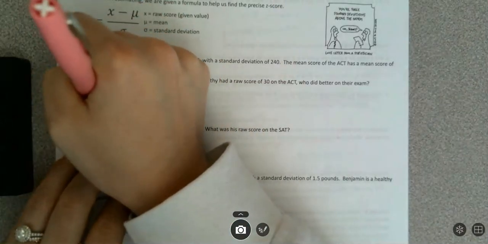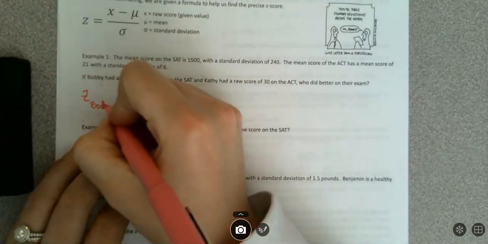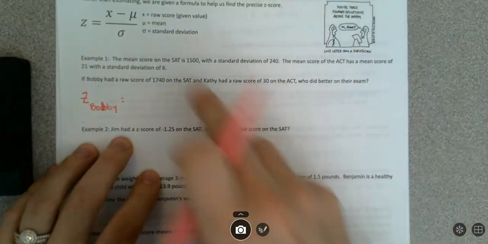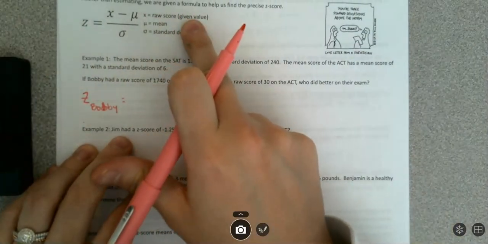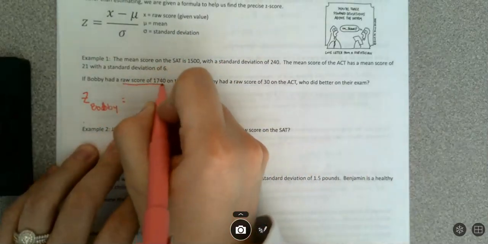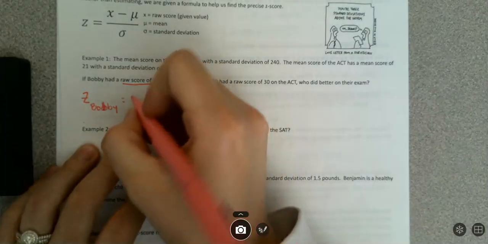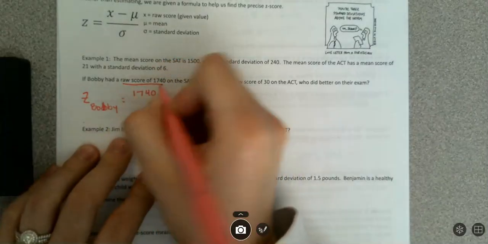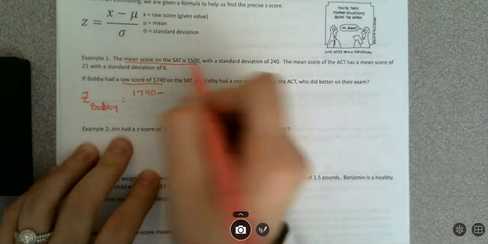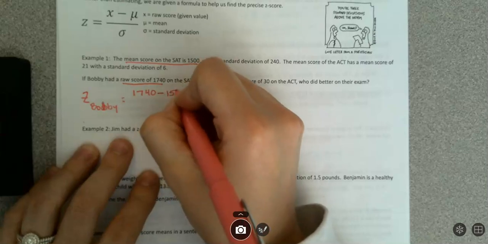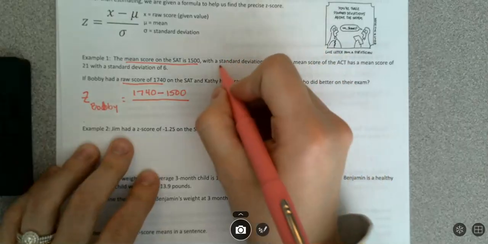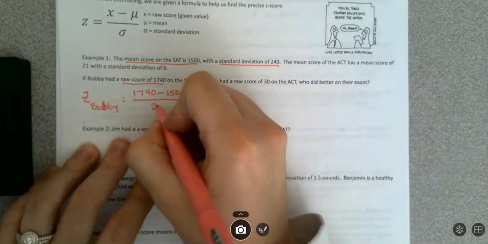For Bobby, we're going to use the formula up top. The raw score is the given value, 1,740, minus the mean, the mean score on the SAT, 1,500, divided by sigma, the standard deviation of 240.